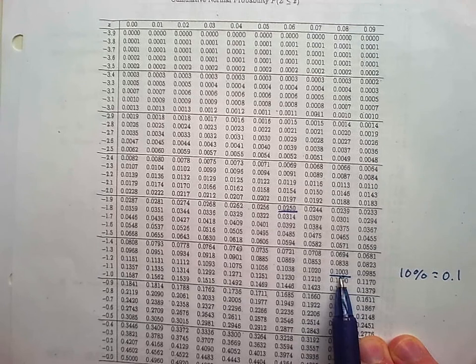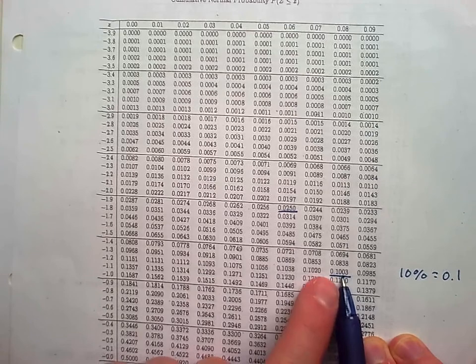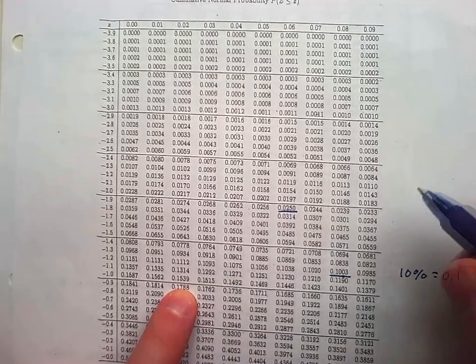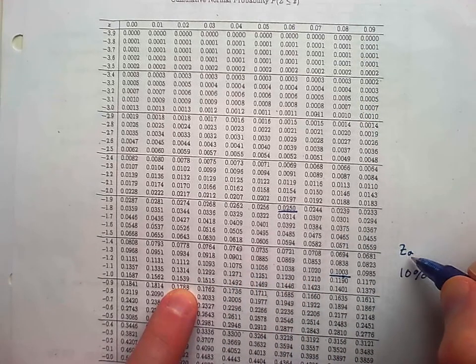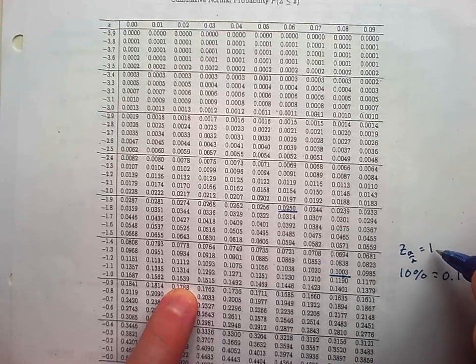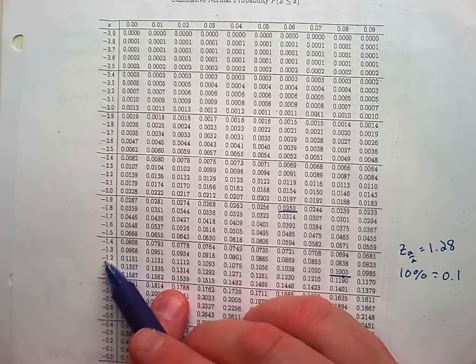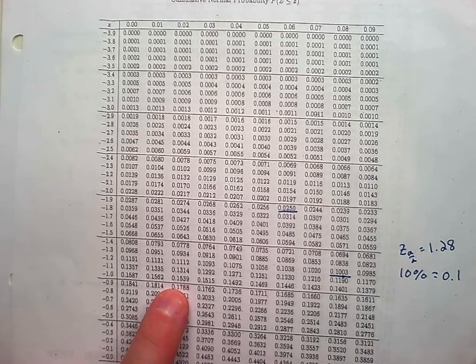So we're off by a tiny little bit. It's not exactly the value that we wanted. So we're going to estimate that our z value, z sub alpha divided by 2, was 1.28. Or if we're still going along with this right here, we would look up the value of negative 1.28.